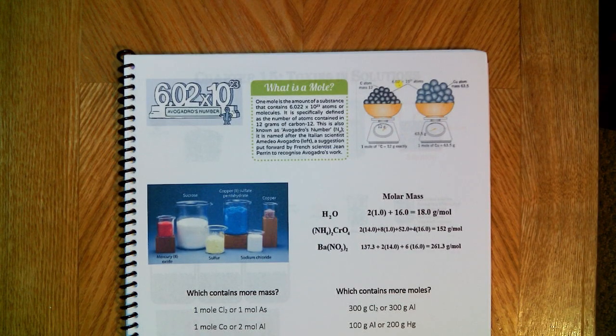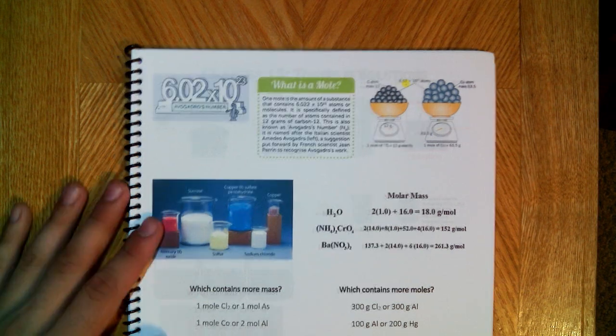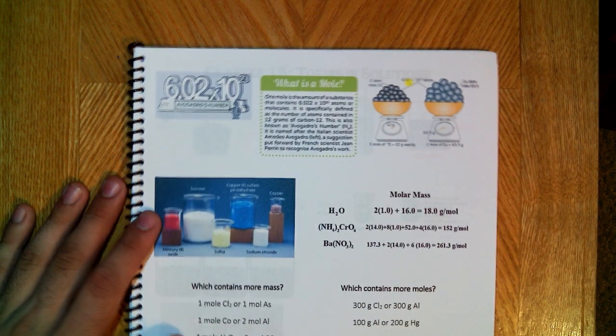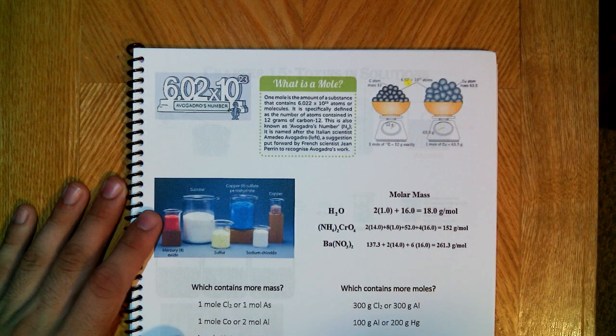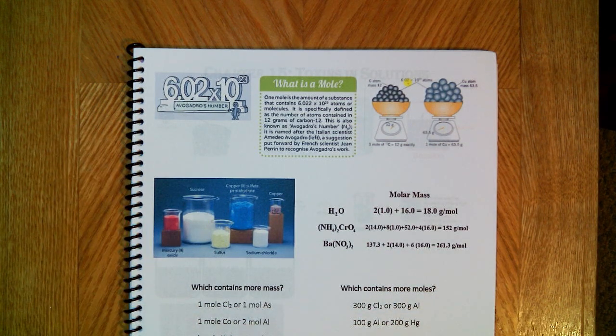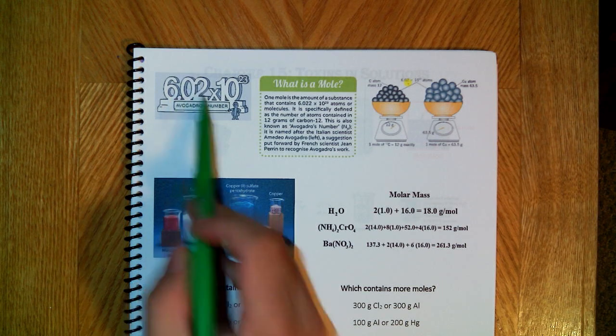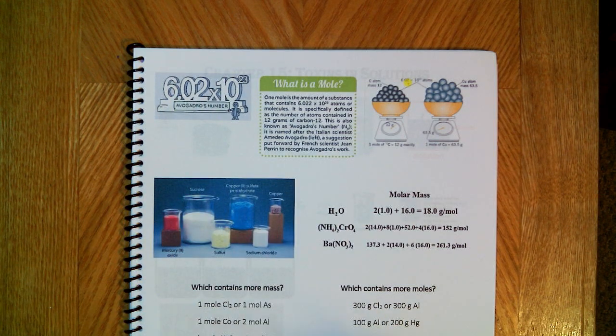This led us to the idea of the mole. The mole is a quantifying unit or a counting unit that helps us group atoms or molecules or units. Particles, essentially. Remember that the term particle could mean either atom, molecule, or unit. The mole, 6.02 times 10 to the 23rd, is also called Avogadro's number.